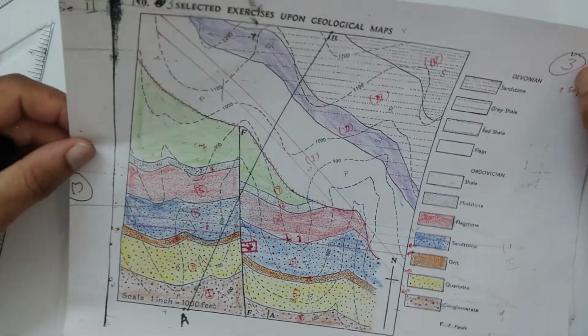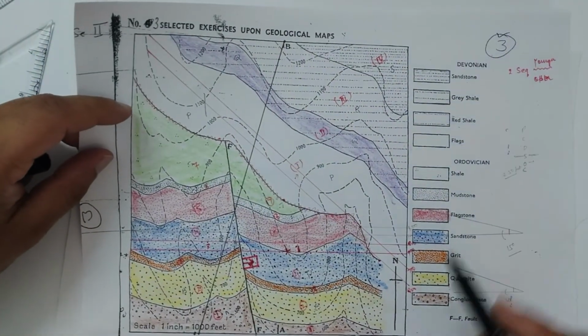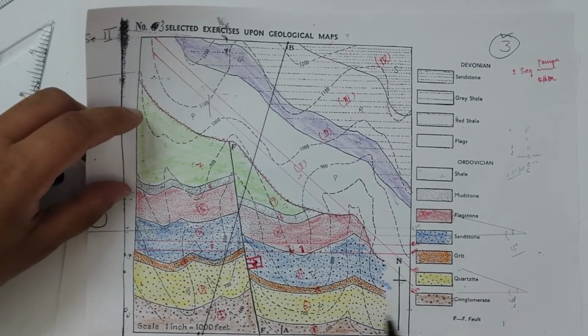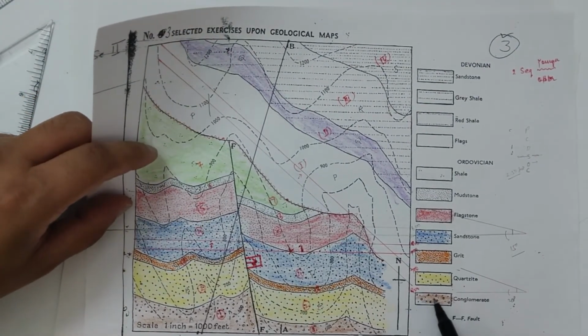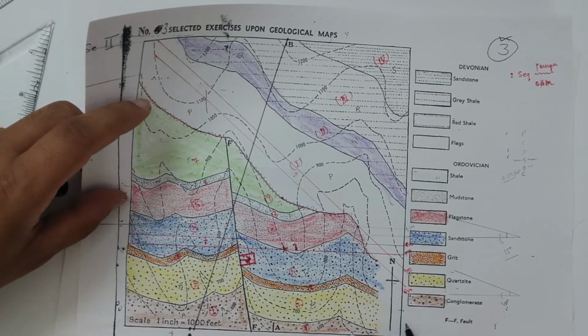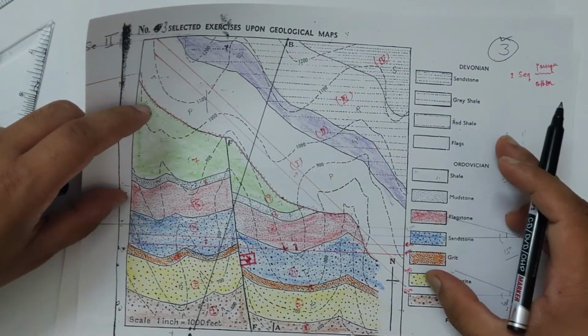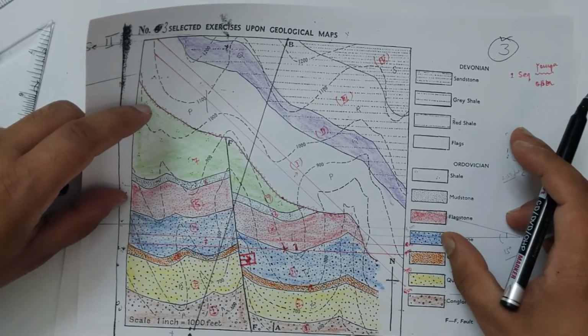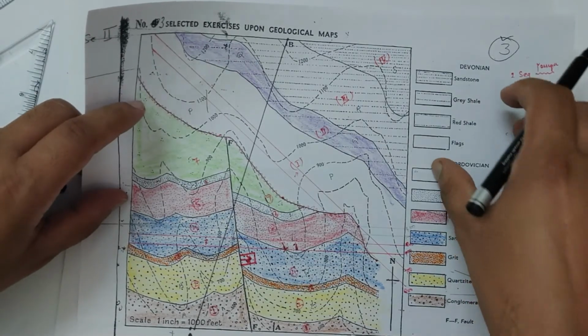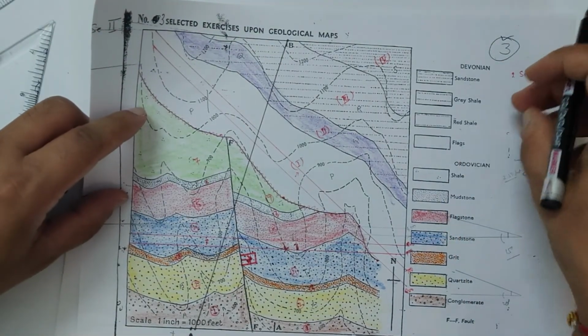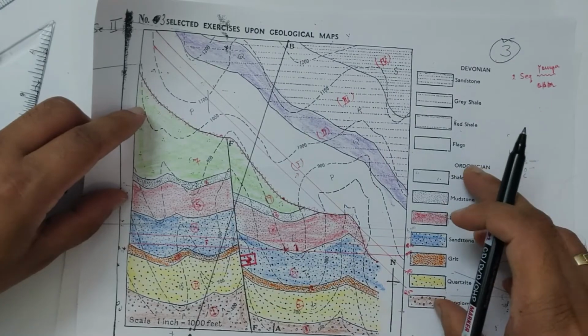Then let's reduce the geological history. Bed first of the older sequence, that is conglomerate, was deposited unconformably over an unknown basement, followed by conformable deposition of quartzite, grit, sandstone, flagstone, mudstone, and shale. All this deposition took place in Ordovician age.